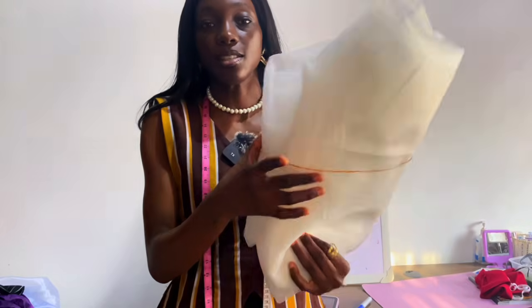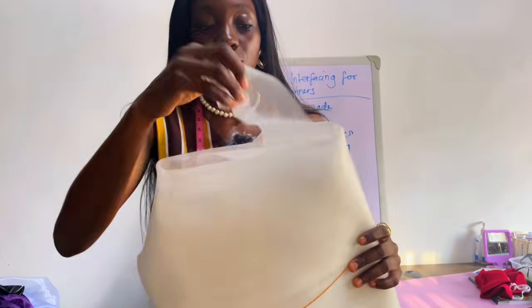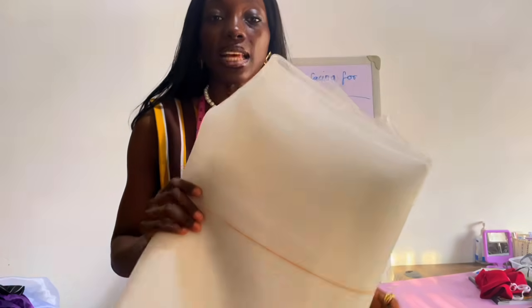And also other things that I can add is crinoline. We have the crinoline mesh. So this is the crinoline mesh. Yes, I went to bring it for you guys. You see, it looks kind of transparent. And this one, it stays so well. This one does not have any form of gum on it, and you need a lot of skill to be able to laminate it on your fabric, and it has to be inside.